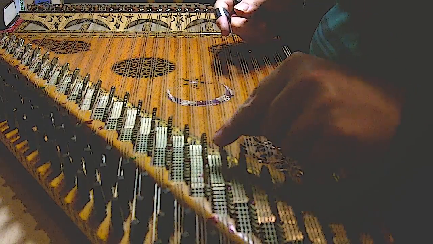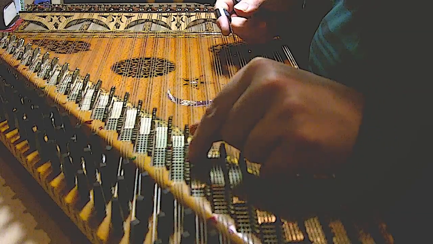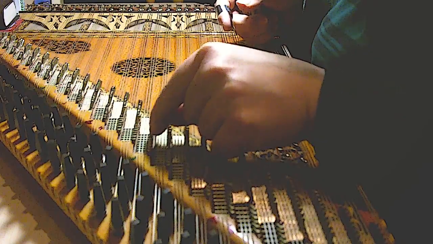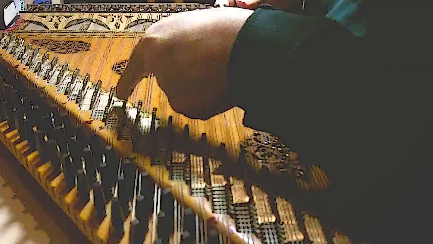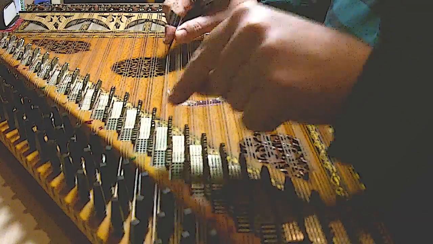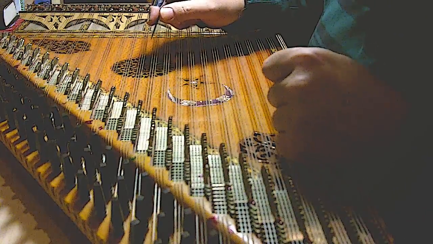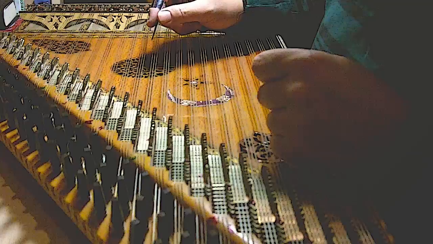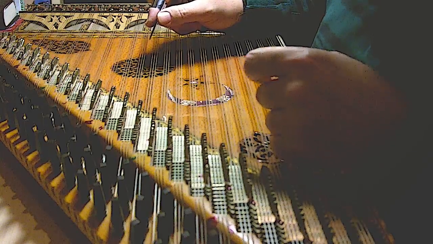And maybe I can show a parallel makam, which is Nihavent, but this time transposed to C minor, and also instead of Pythagorean flavored minor, it's going to be a just intonation flavored minor.